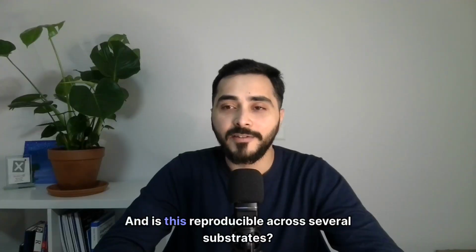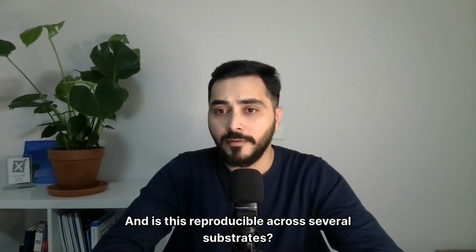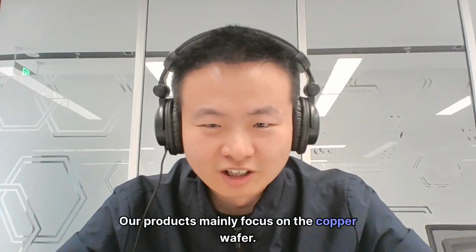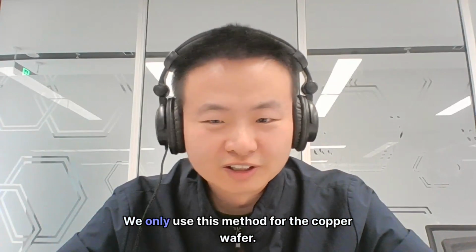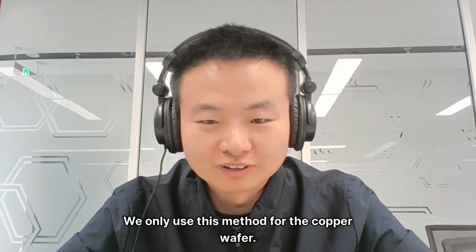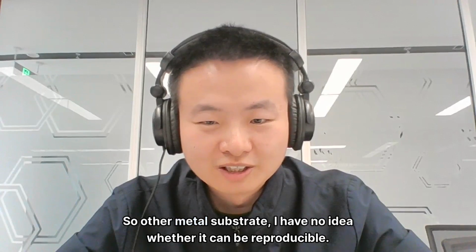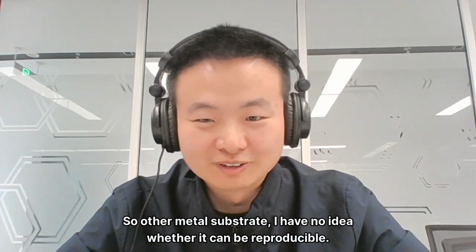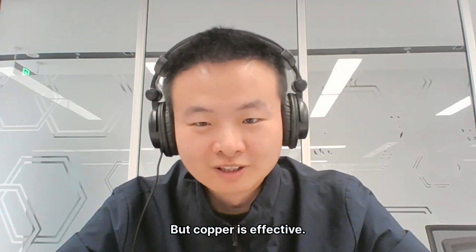Okay. And is this reproducible across several substrates? Our products mainly focus on the copper wafer. We only use this method for the copper wafer. So other metal substrates, I have no idea whether it can be reproducible. Okay. But copper is effective.